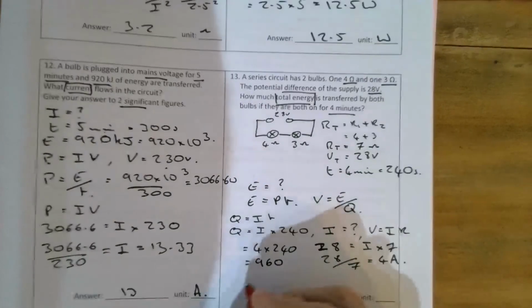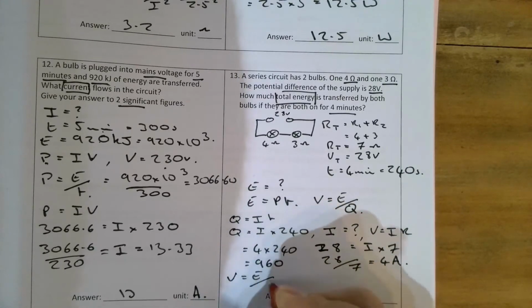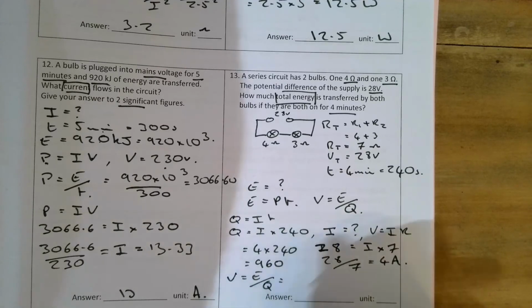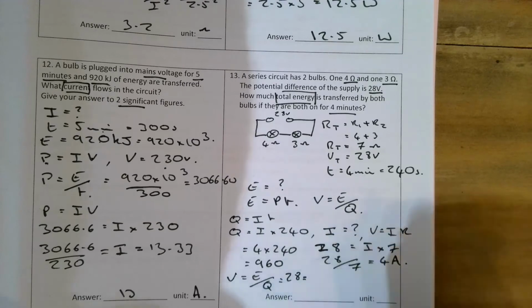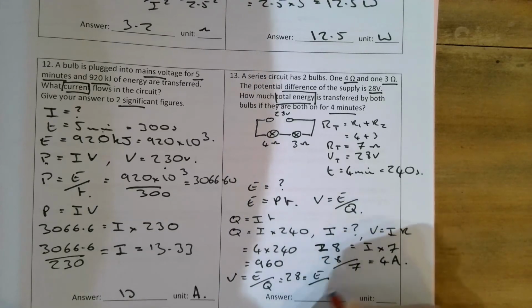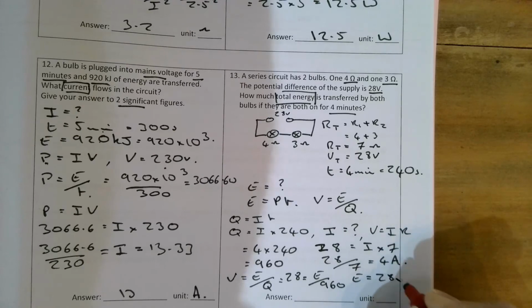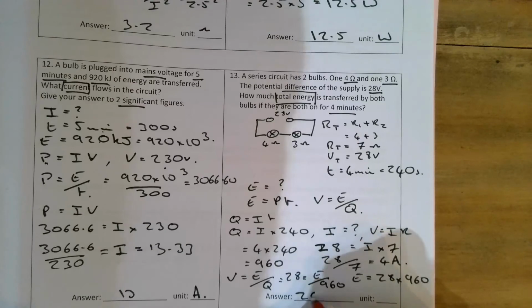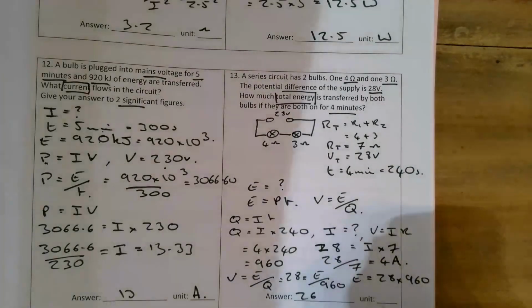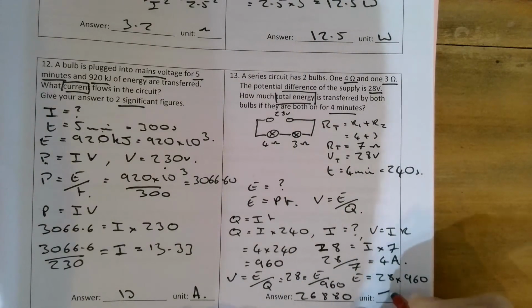So I've now got voltage, V is equal to energy per unit charge. Substituting my numbers in, that's voltage, which is 28, is equal to the energy divided by charge, which is 960. So E will equal 28 times 960, which is going to be equal to 26,880. It's energy, so it's joules.